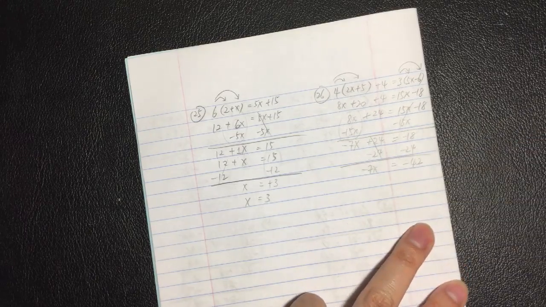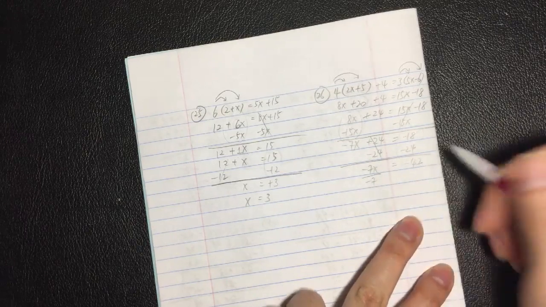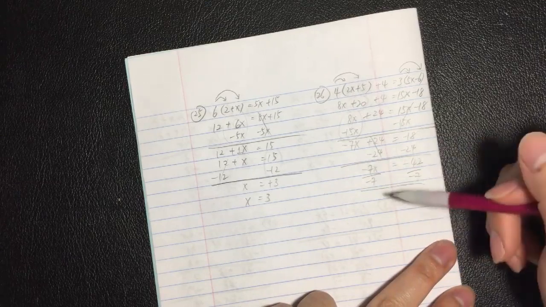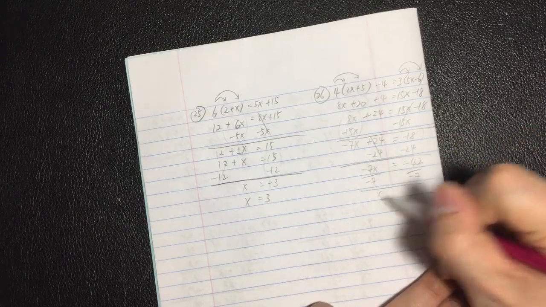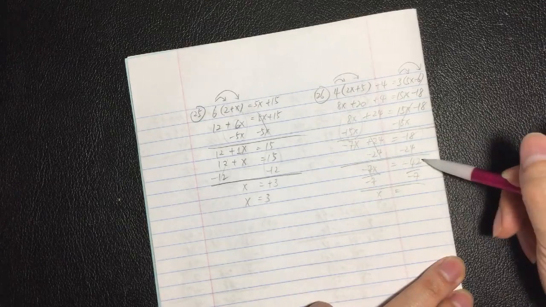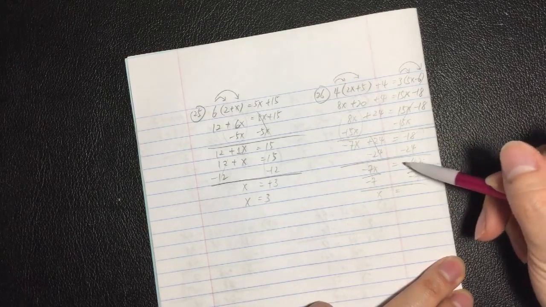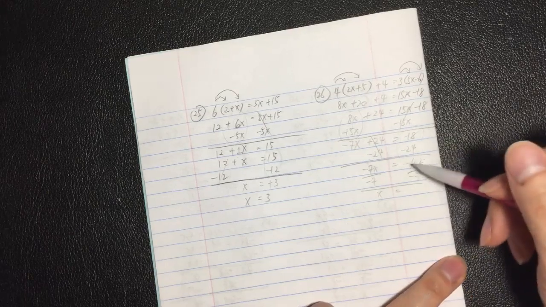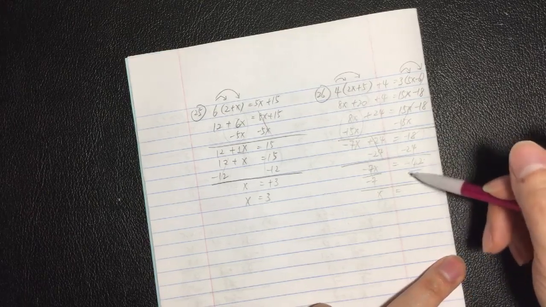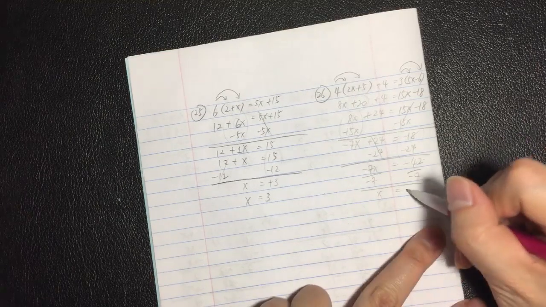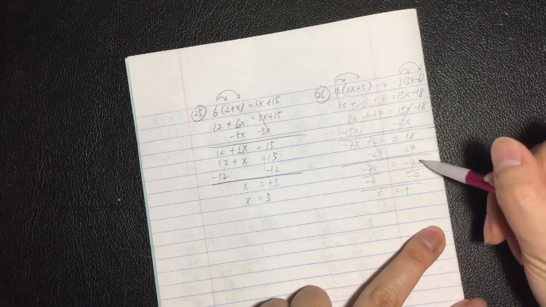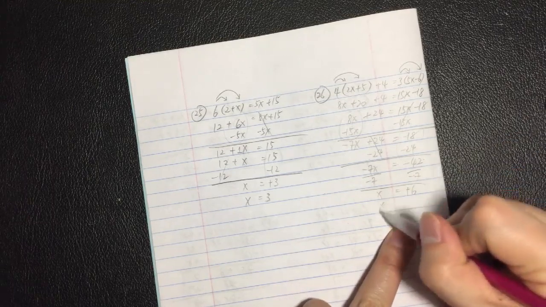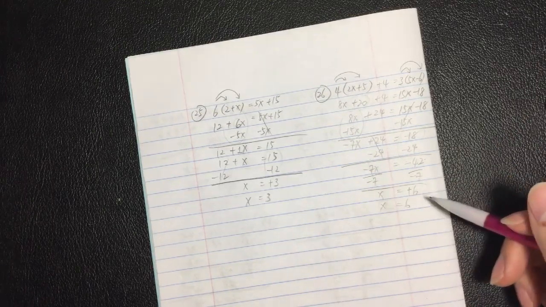Then, in order to get x by itself, we divide both sides by negative 7. Negative 7 on the top and the bottom get cancelled. What's left is x. Negative 42 on the right side divided by negative 7. When dividing two numbers with the same sign, answer is positive. 42 divided by 7 is 6. And positive 6 is the same as 6.